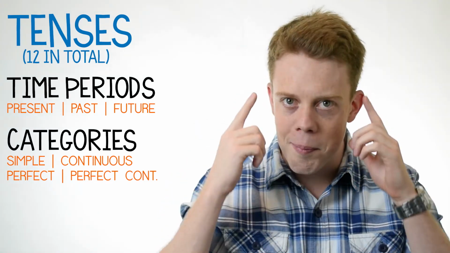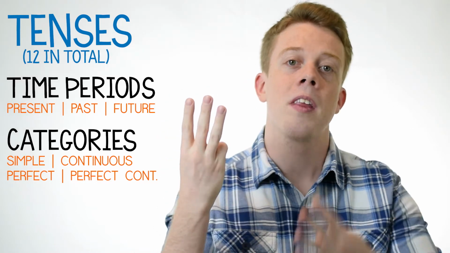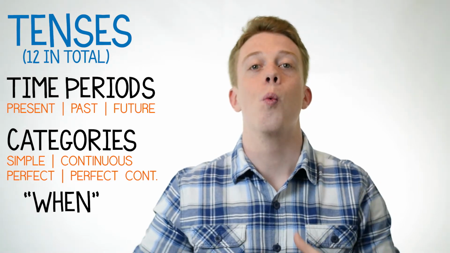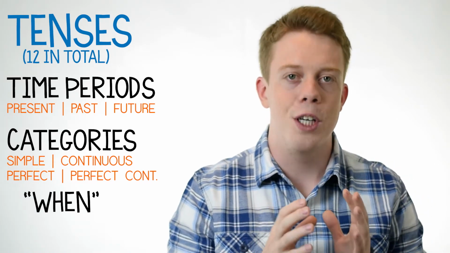If we do some quick mental maths, we can work out that with 3 time periods and 4 categories per time period, we end up with 12 different tenses. The English tenses are most commonly used to express when an action took place or when an action will take place in the future. Depending on the time in which we want to speak about, we will have to change the tense that we choose to use.